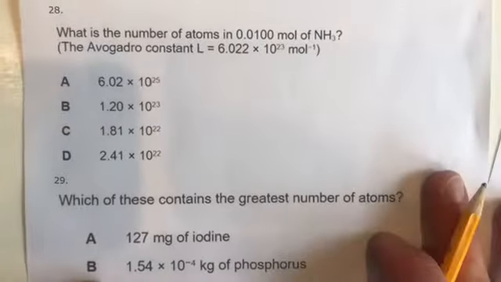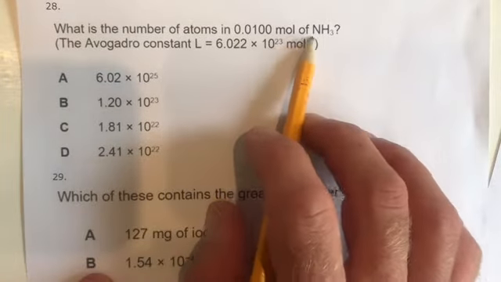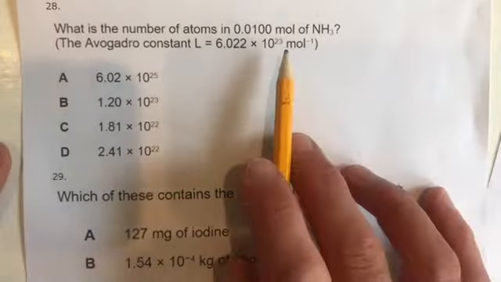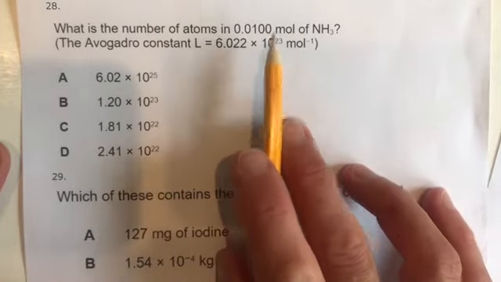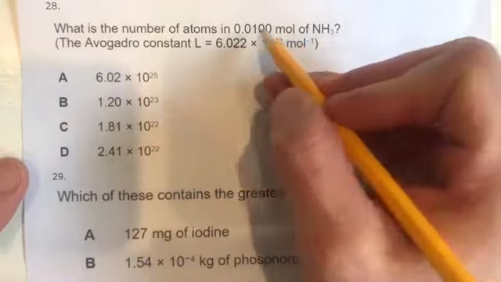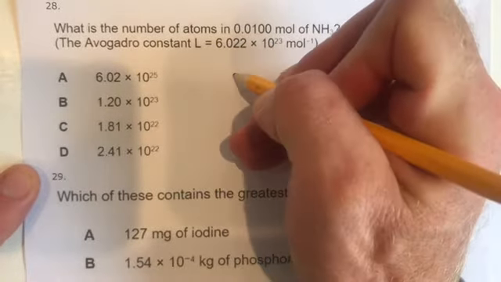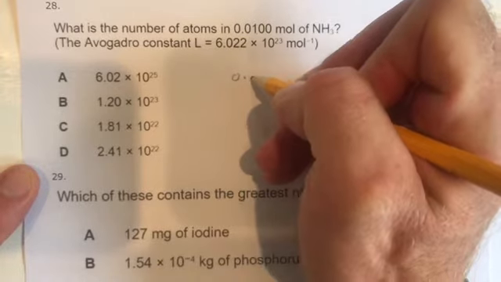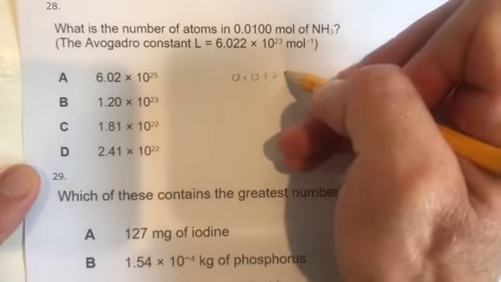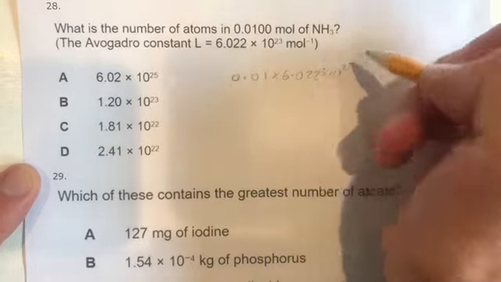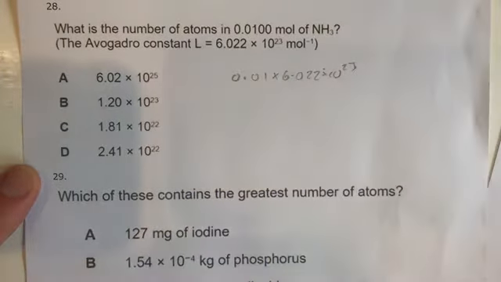28. What is the number of atoms in that many moles of ammonia? It's very similar to the propane one. First of all, if we have that many moles, it's going to be this many times 10 to the 23 molecules of ammonia.